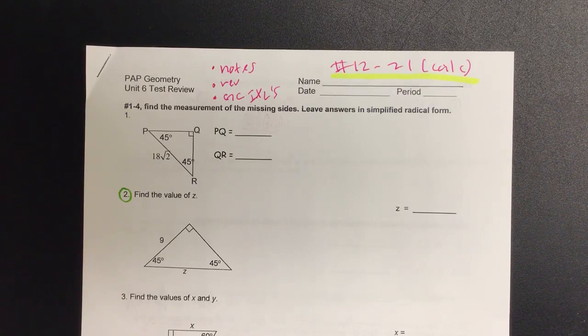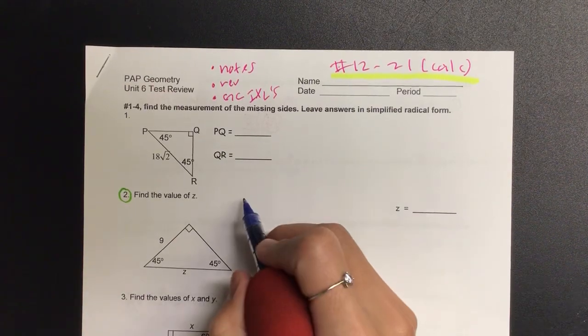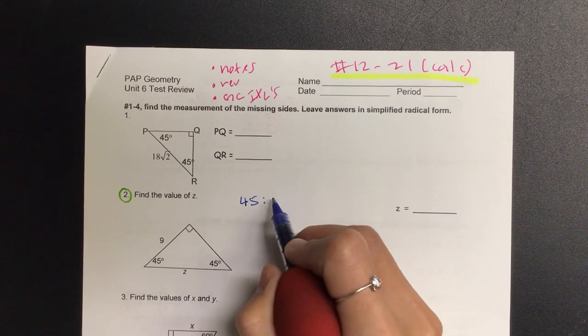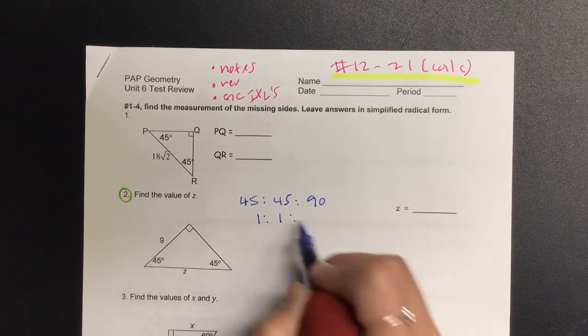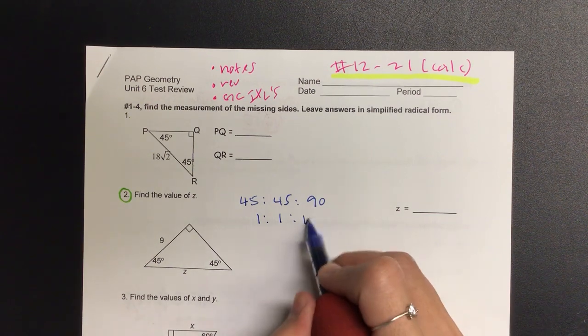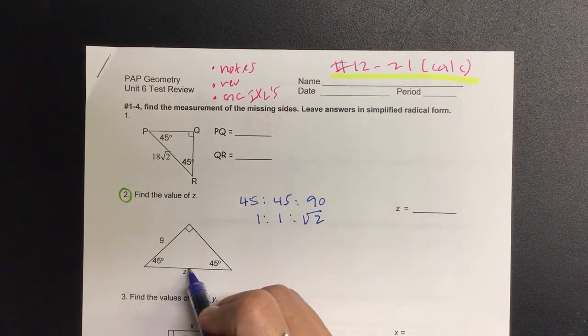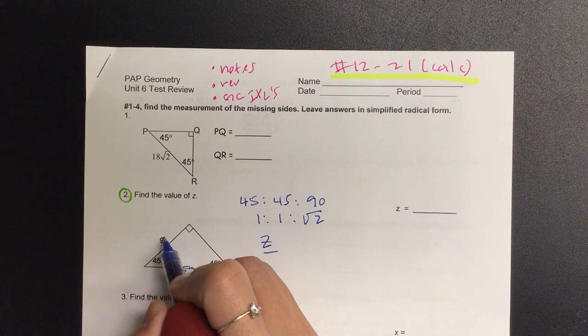So on number 2, we have 45, 45, 90. Let's do a quick reminder on the ratios. 45, 45, 90. It was 1, 1, and what? Root 2. So we're looking for z. And I know my 9.